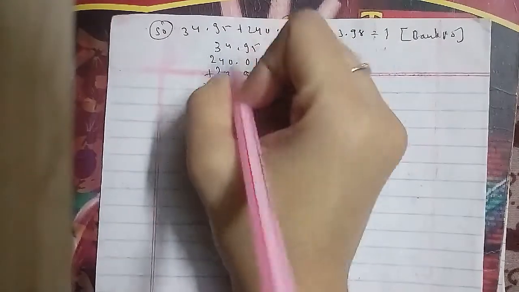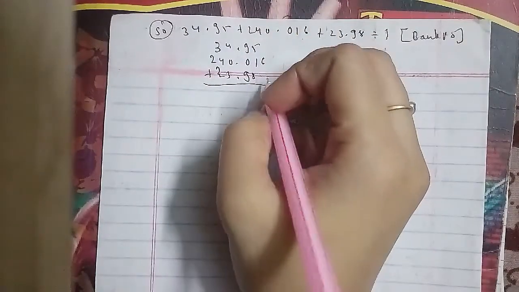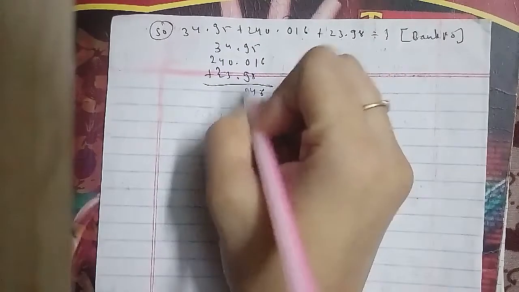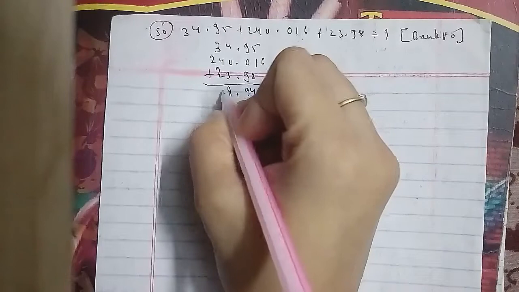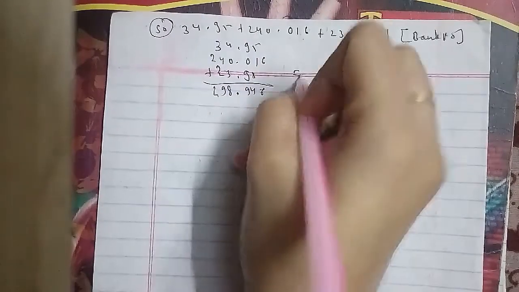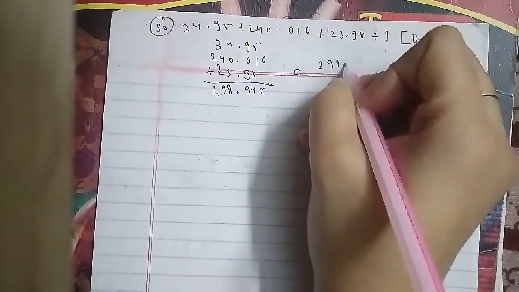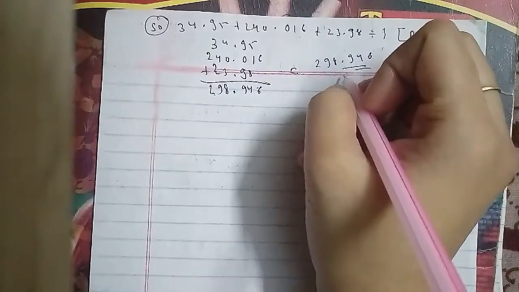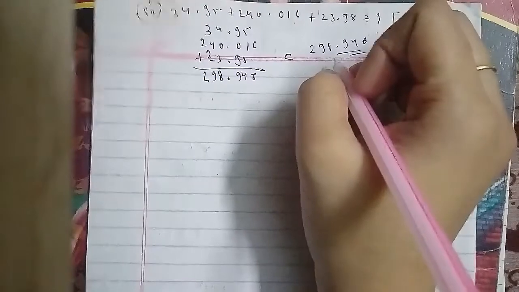We will add an on. Yes, sir. That is what we have here, which we will go ahead with, 609.892. So the answer we will get is 298.946. We will go ahead with the other question, that is your 51st question of the session.